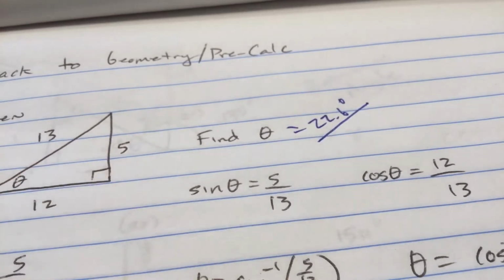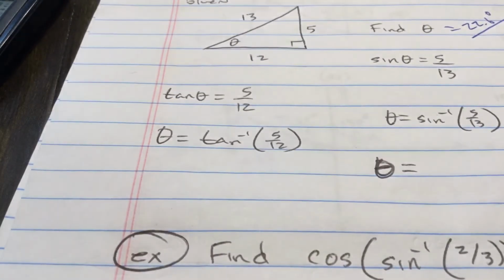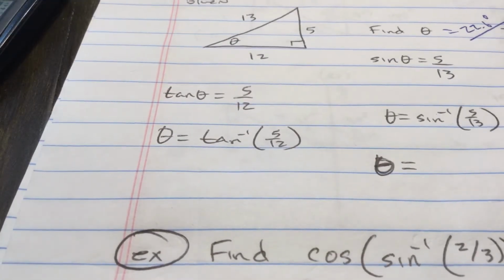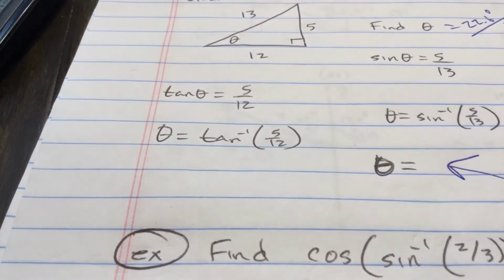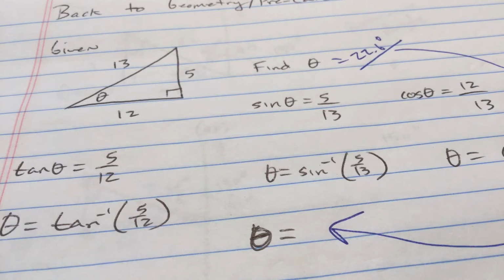If you have theta, then this is the complement. Those are pretty standard solve-the-right-triangle questions in geometry. Again, you can do tan inverse, second tan, 5 over 12. Cos inverse, 12 over 13. And you get 22.6 degrees.